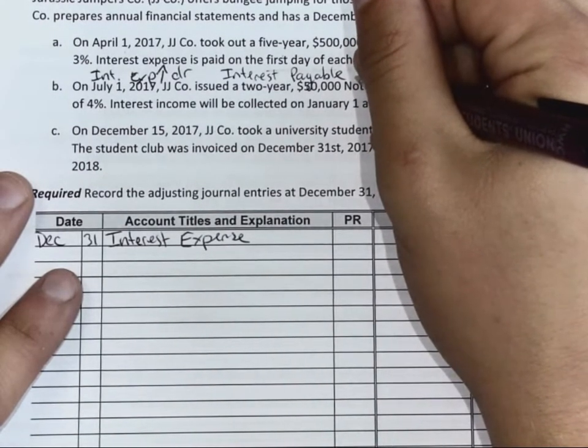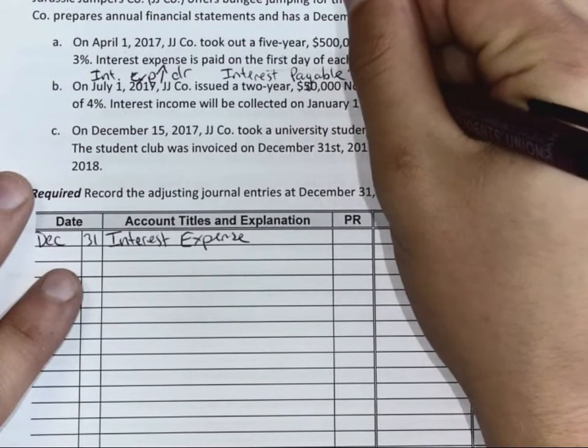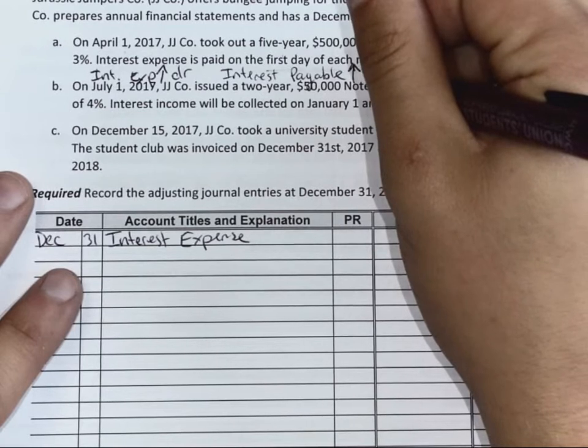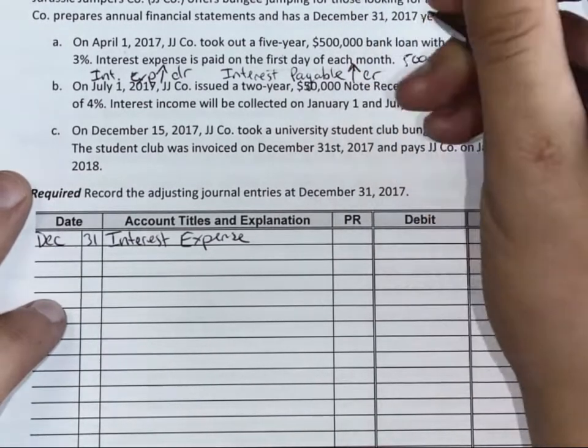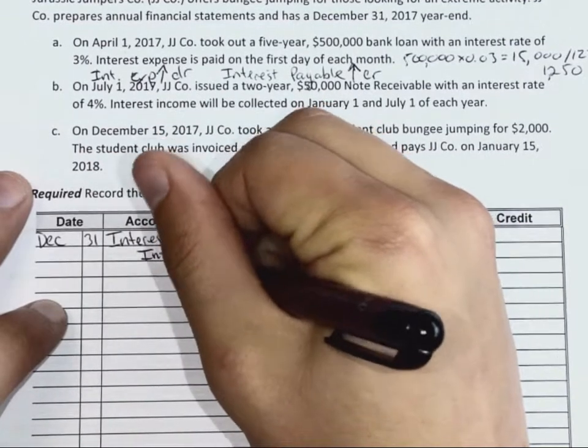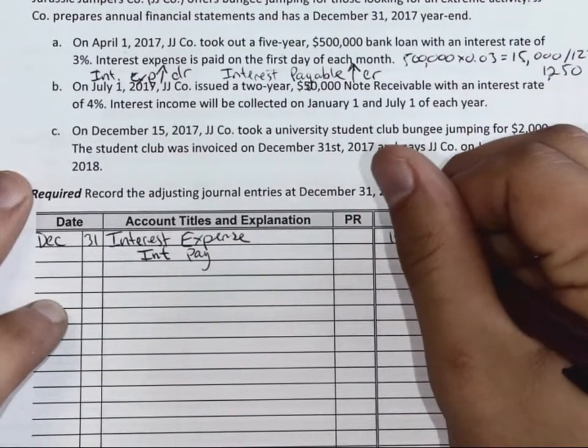So is interest payable going up or down? Up. And what type of account is it? A payable? It's a liability. So what makes liabilities go up? Credit. There we go. So interest payable. It's for $12.50.